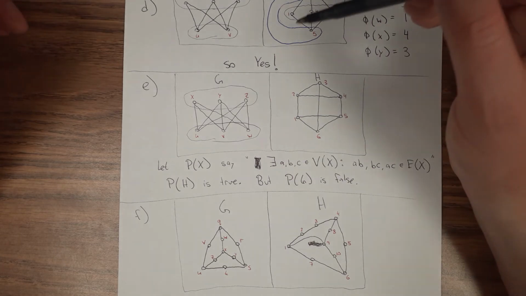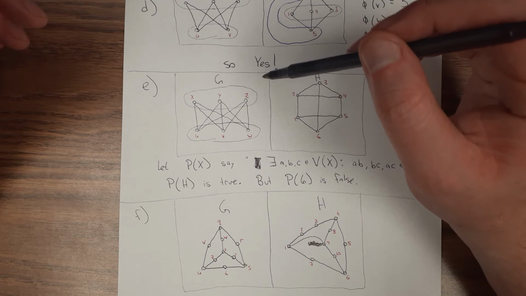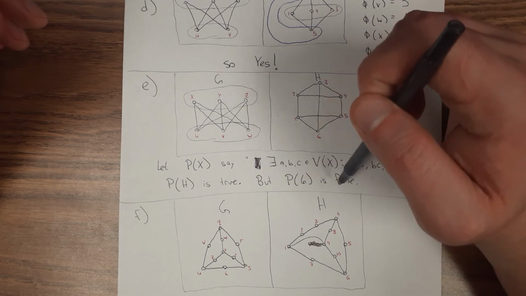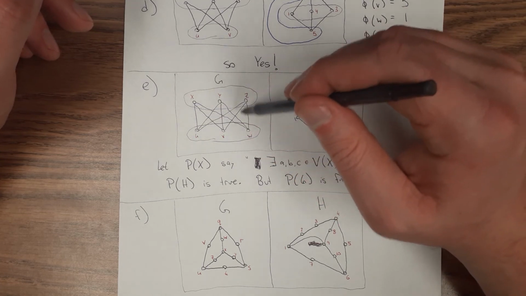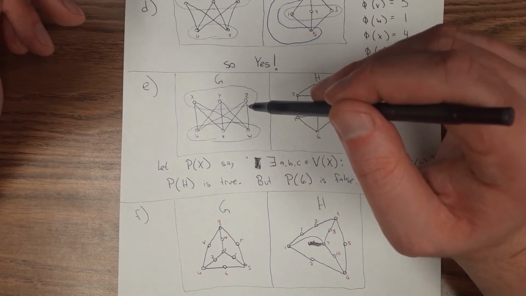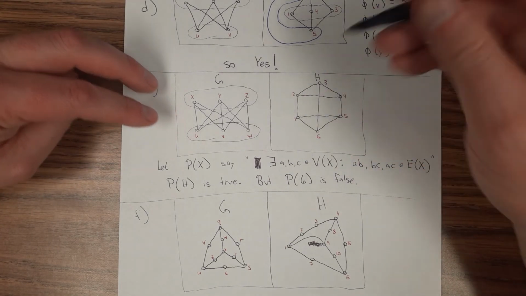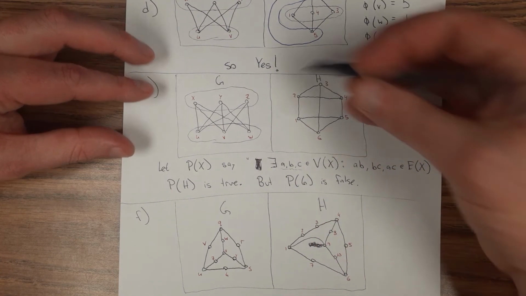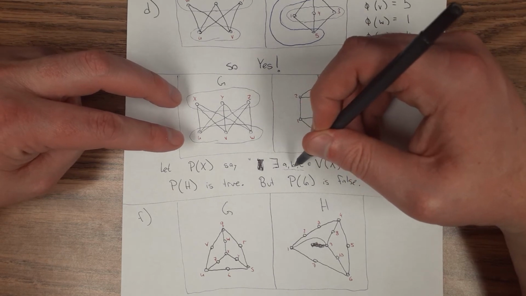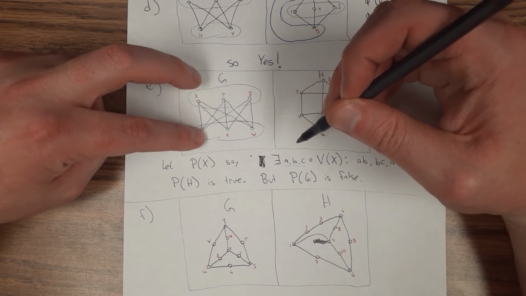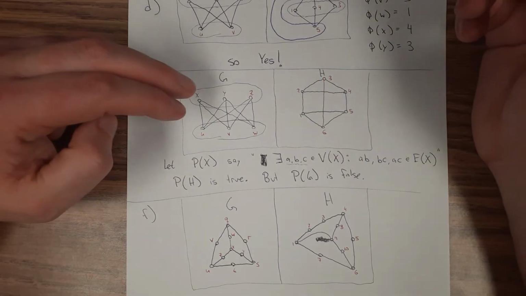One way to tell that is just check every possibility, but that's kind of boring. Another way to tell it is, say I have 3 vertices. How could I find 3 vertices here that are all adjacent? Well, let's say I'm trying to find A, B, and C in here that are all adjacent. If I just look at A and B, one of them has to be on the top and the other one has to be on the bottom, right? Because if A and B are going to be adjacent, the only edges go from top to bottom.